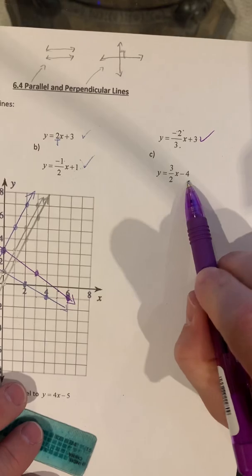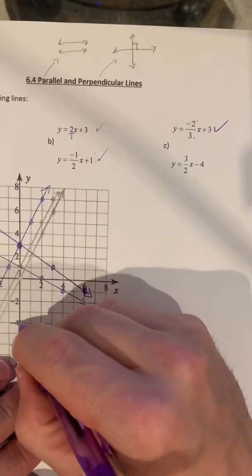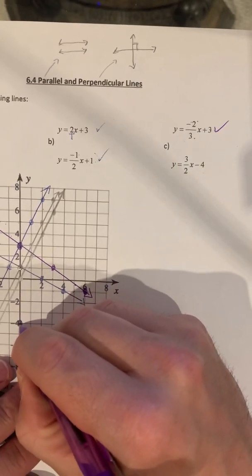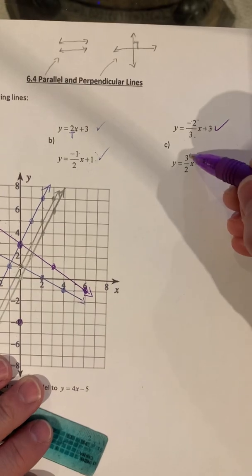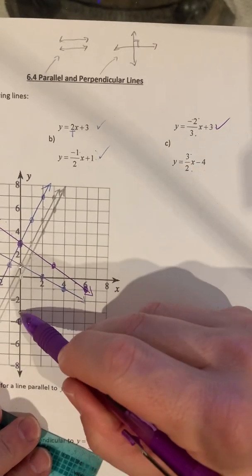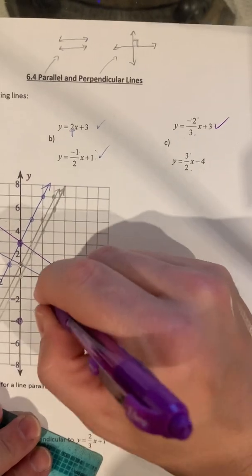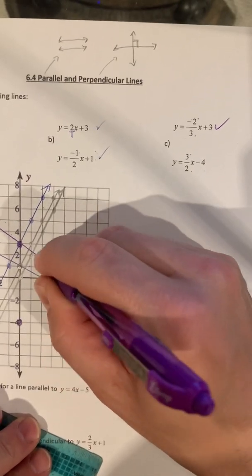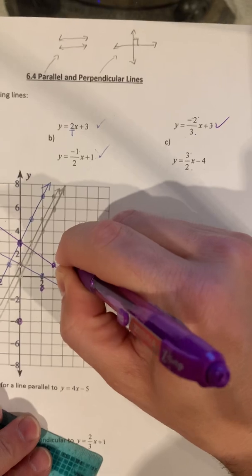And our last one, negative 4. We're going to start at negative 4 here. And we're going up 3, 2 to the right. So 1, 2, 3, 2 to the right. 1, 2, 3, 1, 2 to the right.